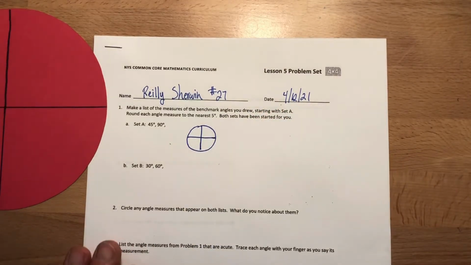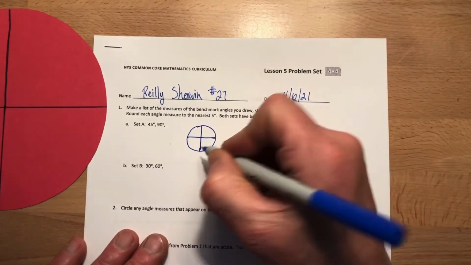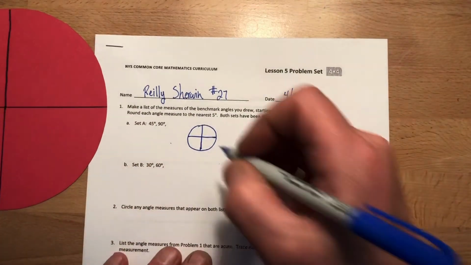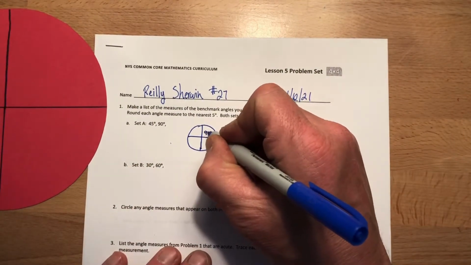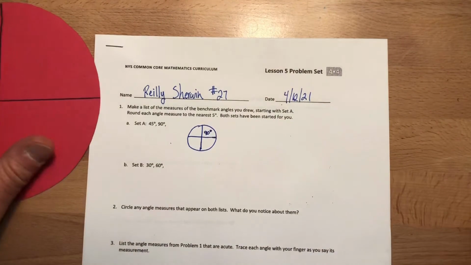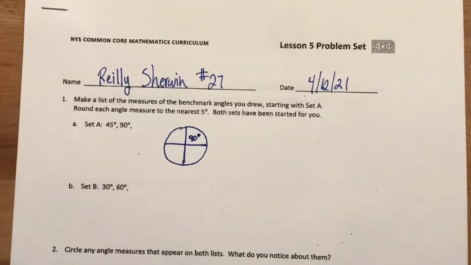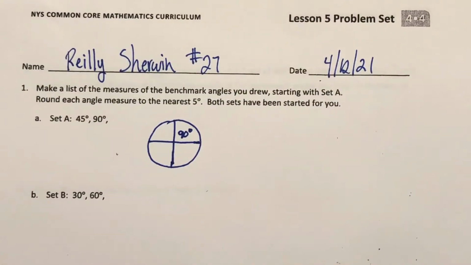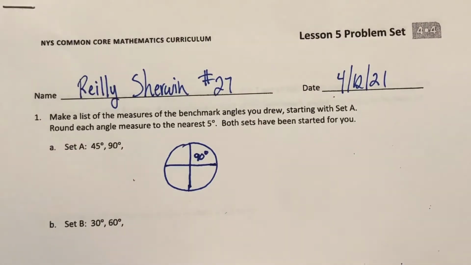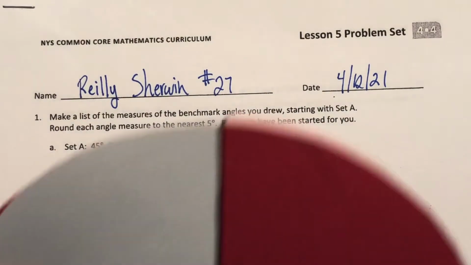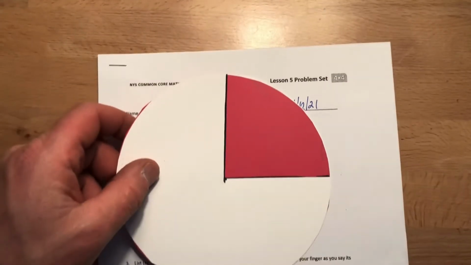Now a benchmark angle. For this one here, this is a 90-degree angle. Let me show you what that looks like. Let me zoom in on that. 90 degrees. If I show you what a 90-degree angle looks like, it's this right here.